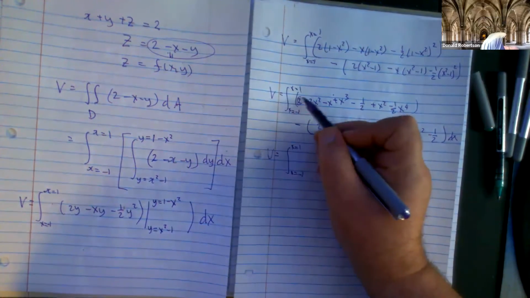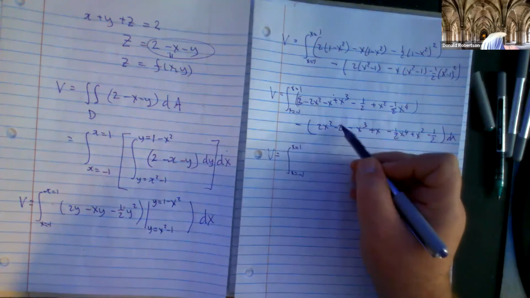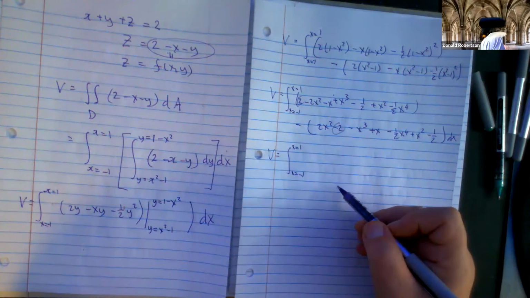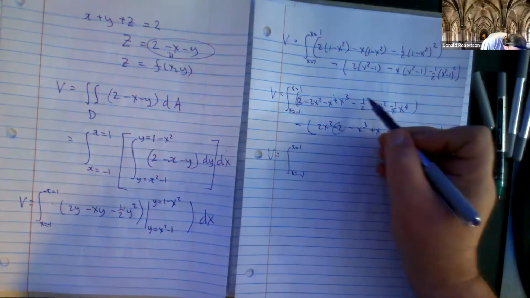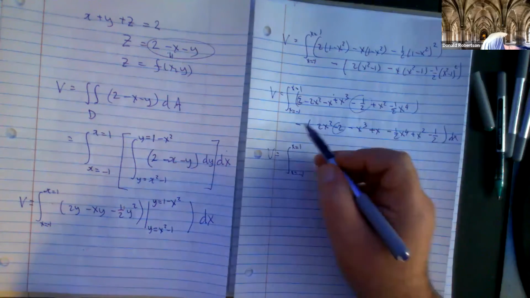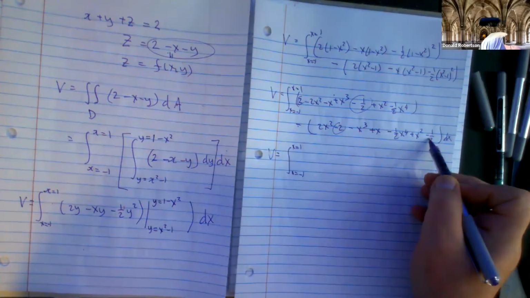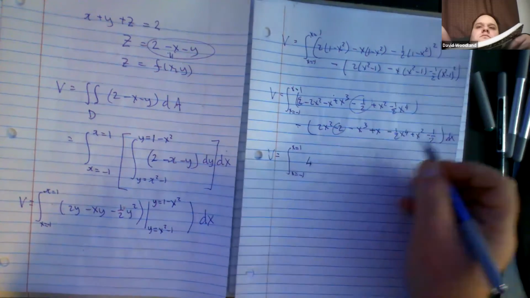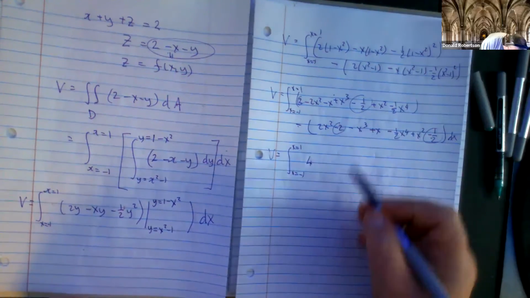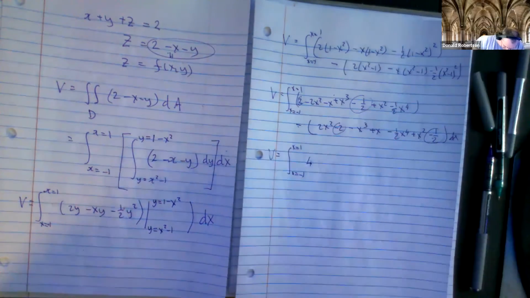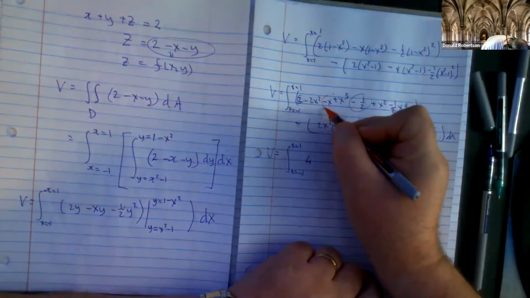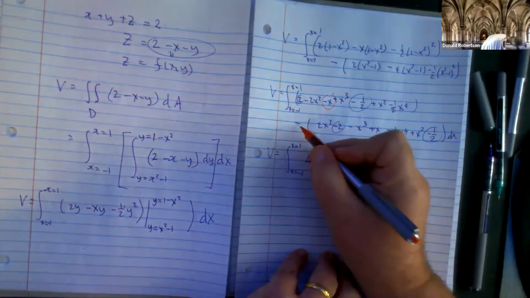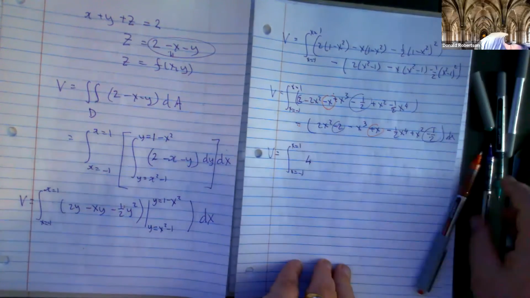Okay. 2 take away negative, add 2 gets me 4. A negative 1/2 take away negative 1/2 means you add it, so I get 4. Okay. How many x's have I got? I have got a negative x, take away an x, so that's going to get me negative 2x.